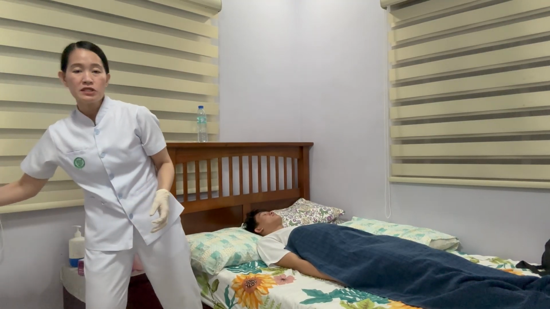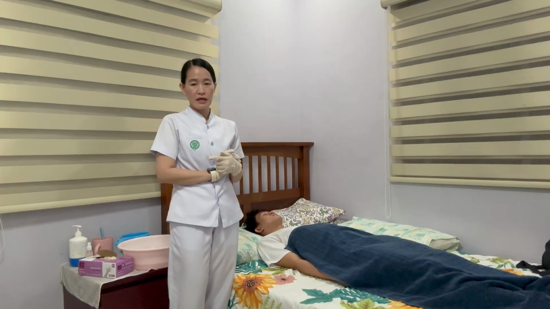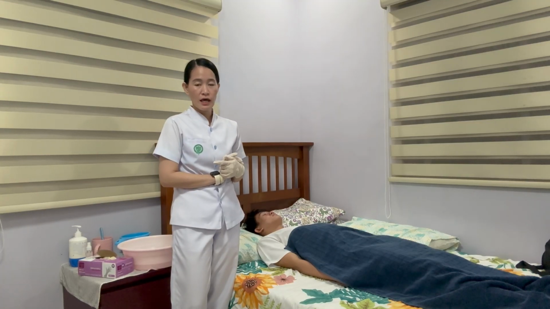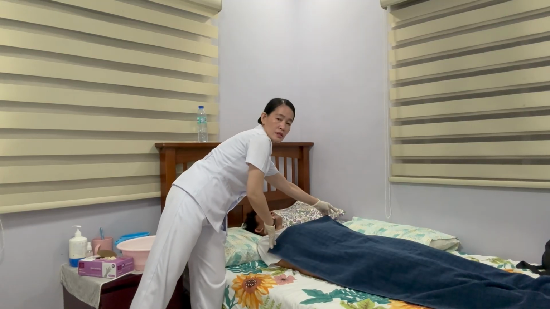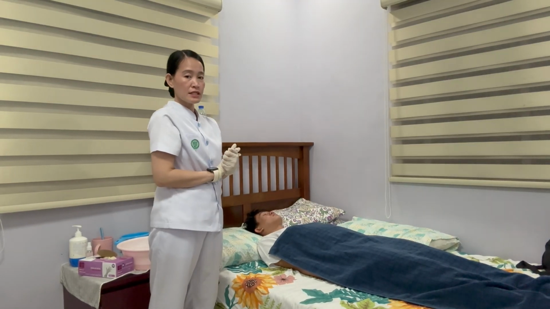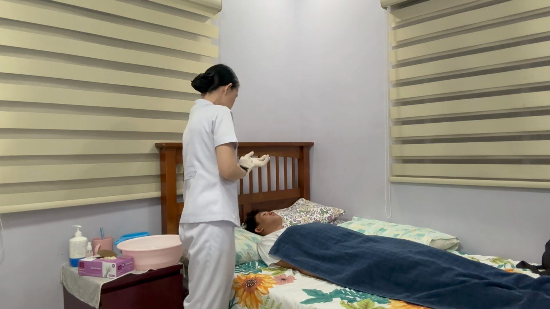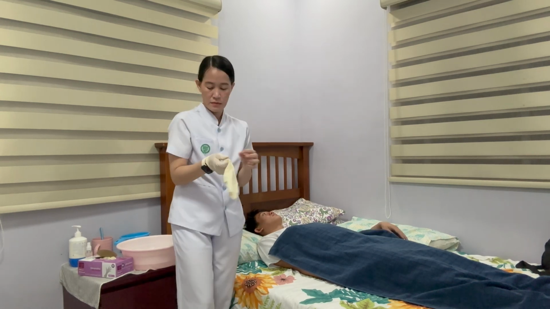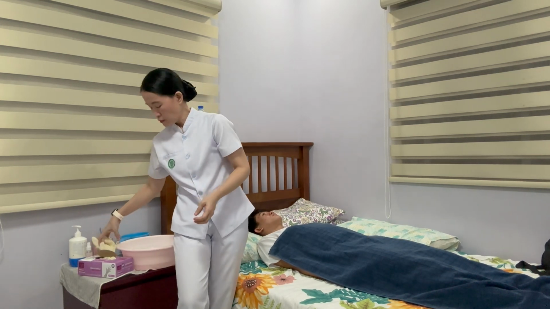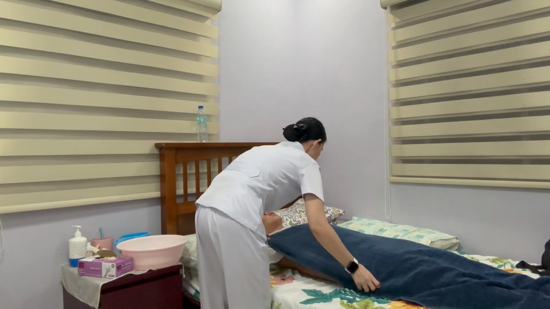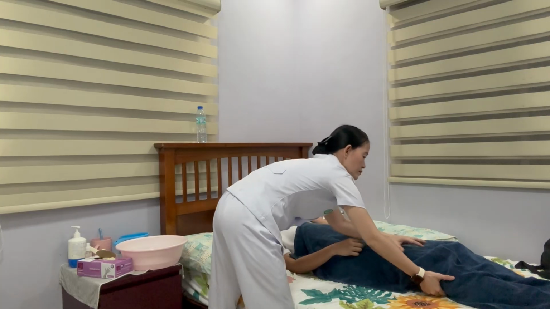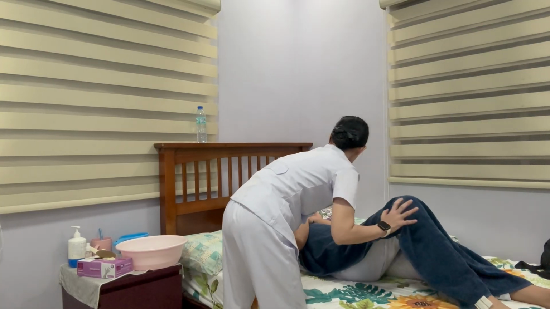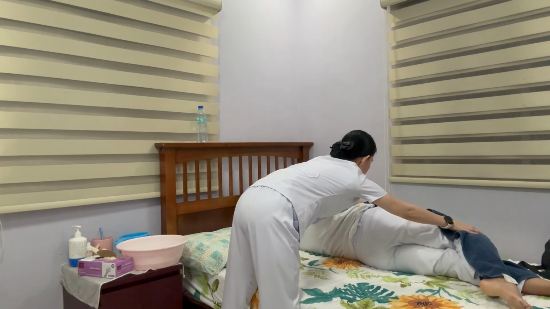Make sure that the patient is covered with the bath blanket. Change water and washcloths if necessary. Then assist the patient to a side-lying position. Sir, can you turn to the side? One, two, three.